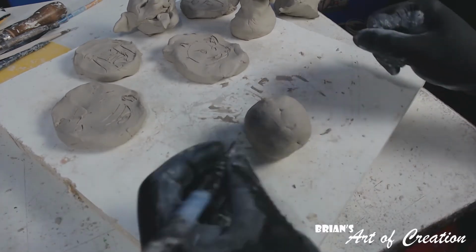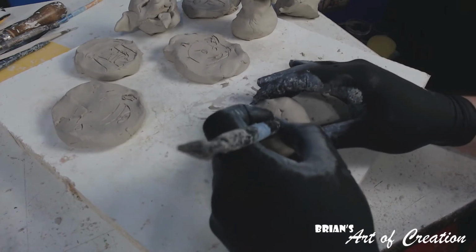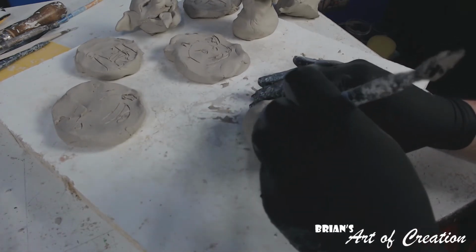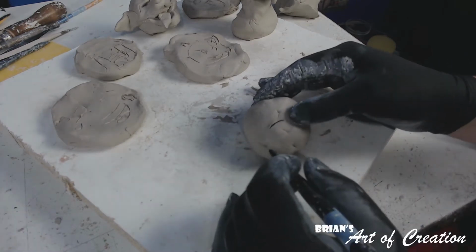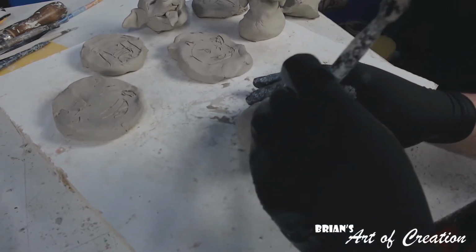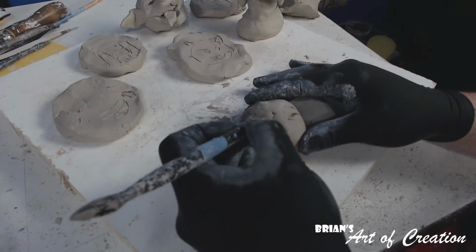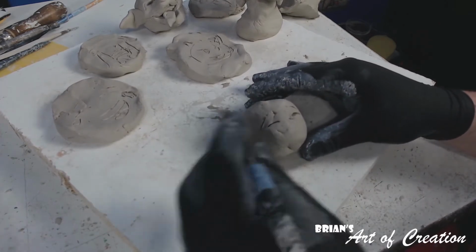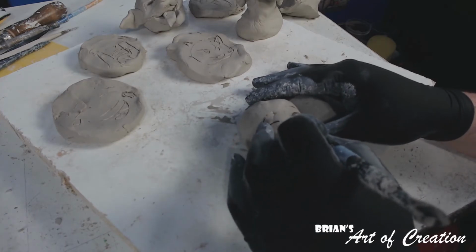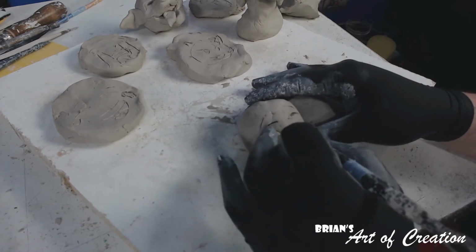So taking this, I'm going to dig in for this eye and for this eye, and then do the same for this brow. And I'm not going to worry about actually drawing the tears on. I'm just going to make the face.